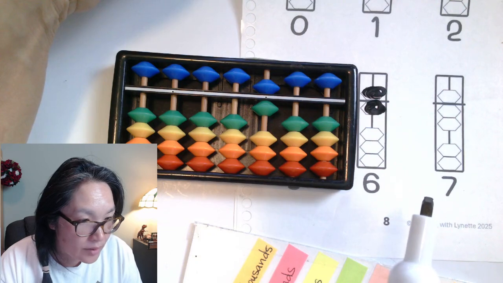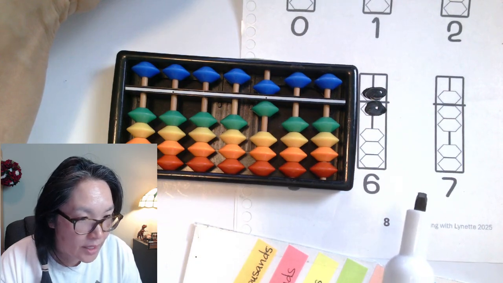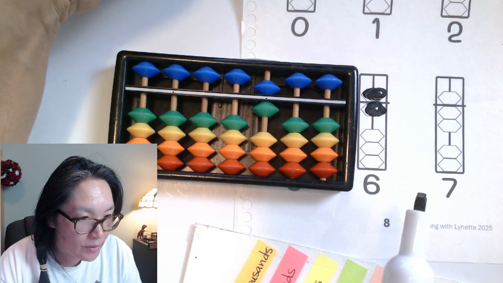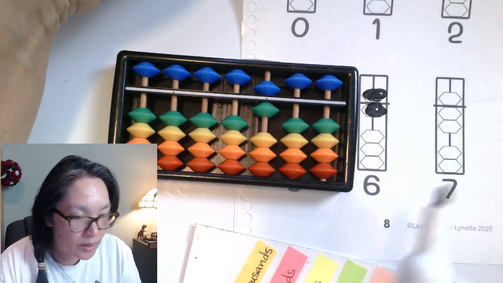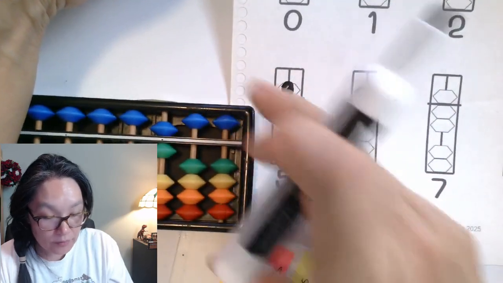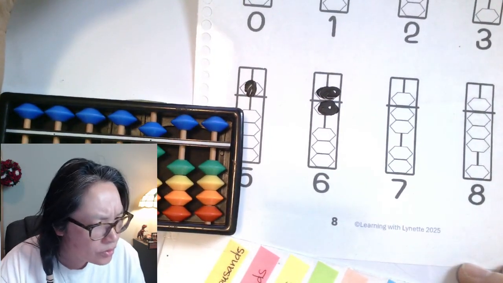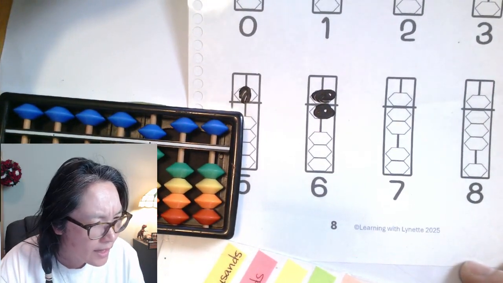Years ago, I researched math materials and parents were recommending it, and then my mom wanted it for mine. Oh yeah? For me. Oh, so do you know how to read the abacus?